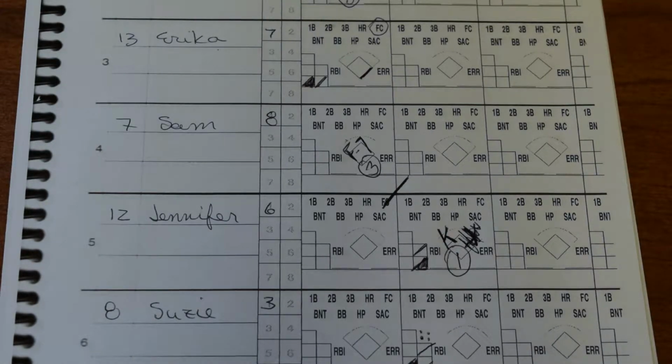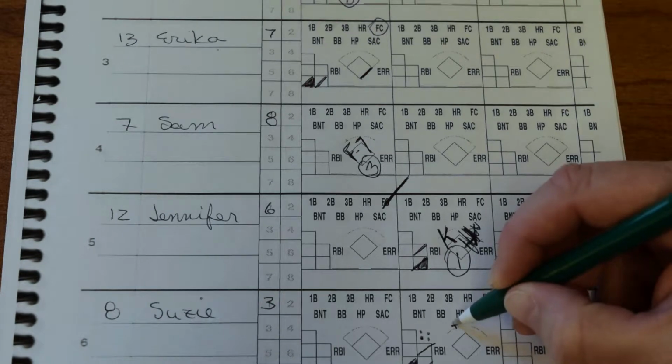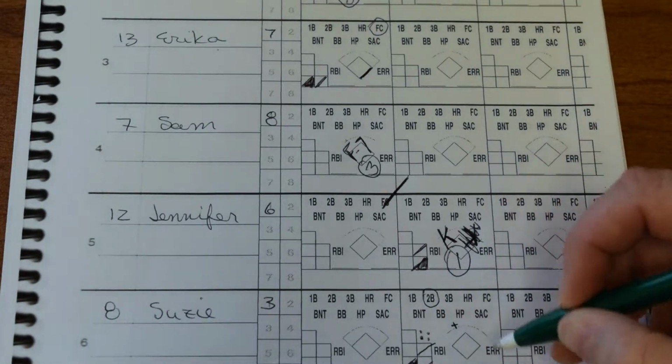So now we're going to say after all these foul balls, she hit the ball into left center field really deep, and she made it all the way to second base.